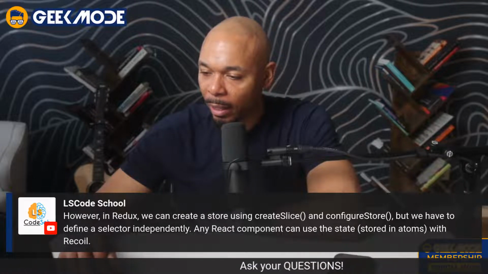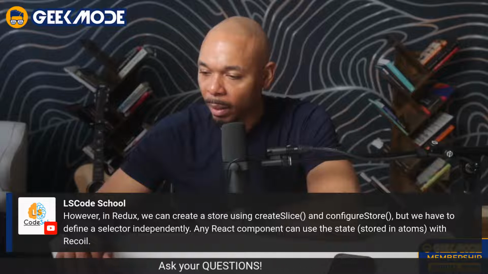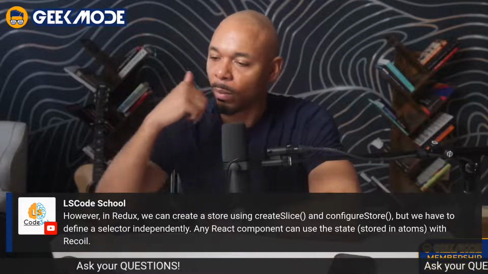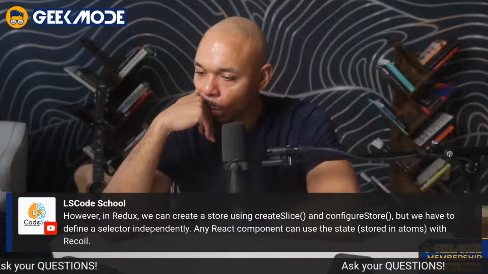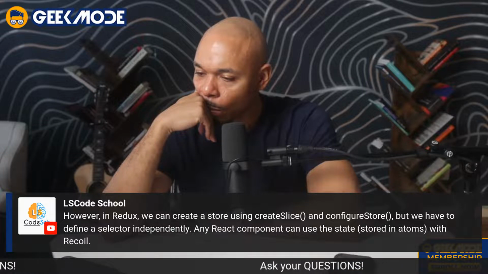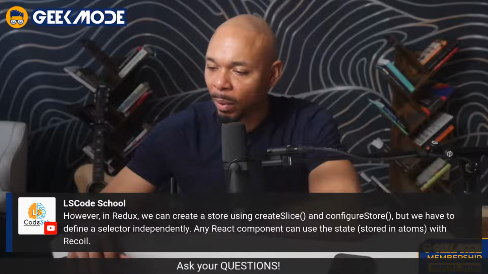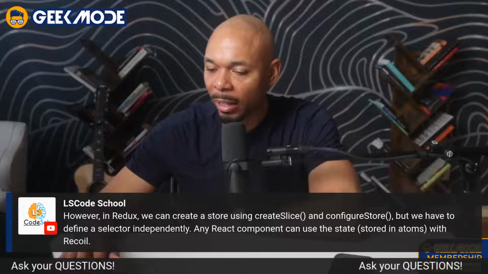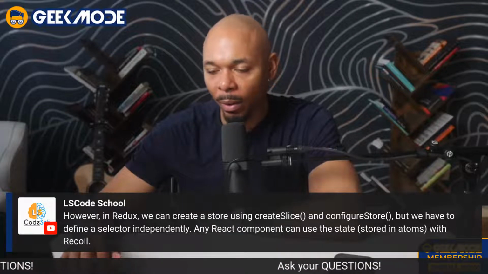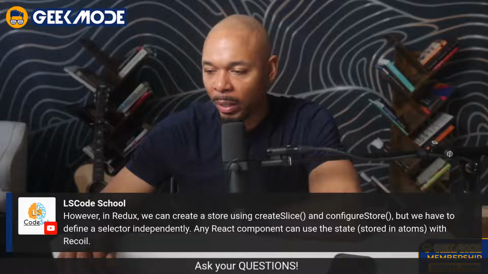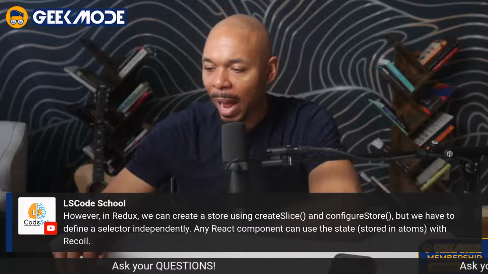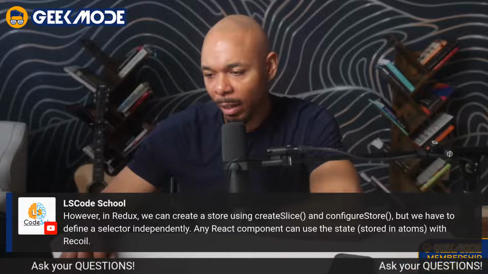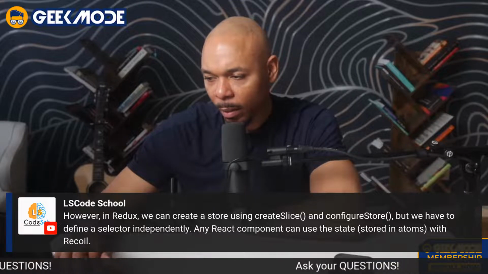Any React component can use the state stored in atoms with Recoil. So I think the biggest thing that you said that stands out to me is that we have to define our selectors independently, and Recoil does this for you.